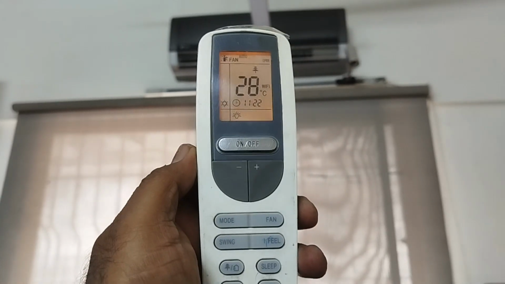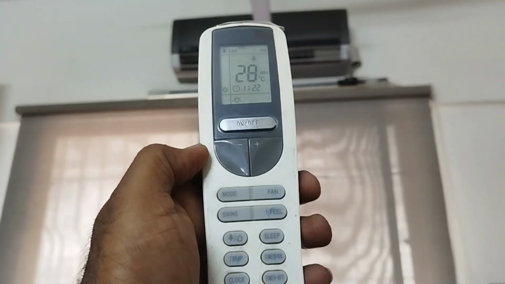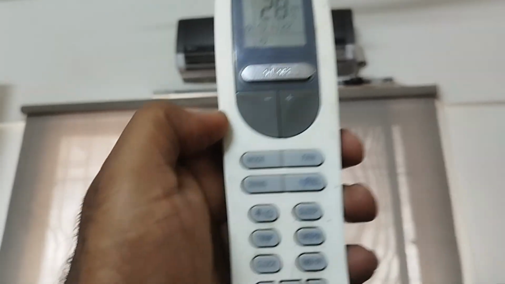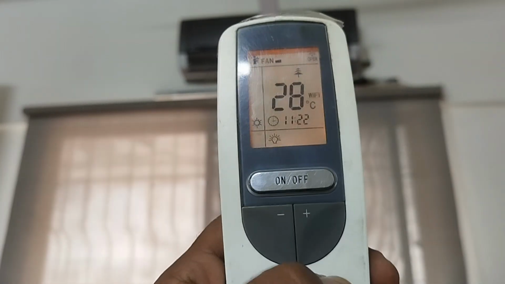Set the desired temperature. Use the up and down temperature buttons. The recommended temperature setting point is 24 degrees centigrade to 28 degrees centigrade for comfort and energy savings.